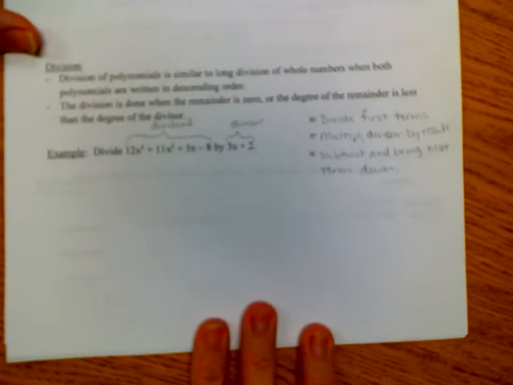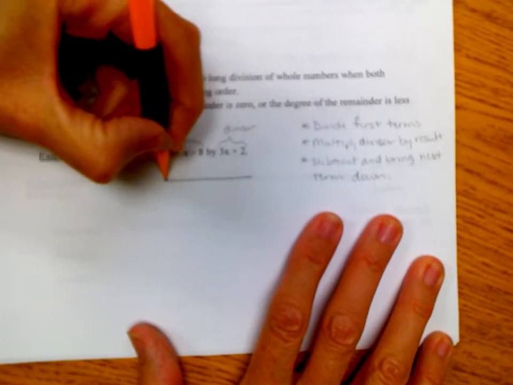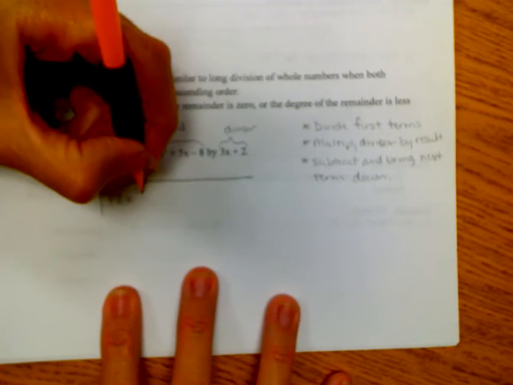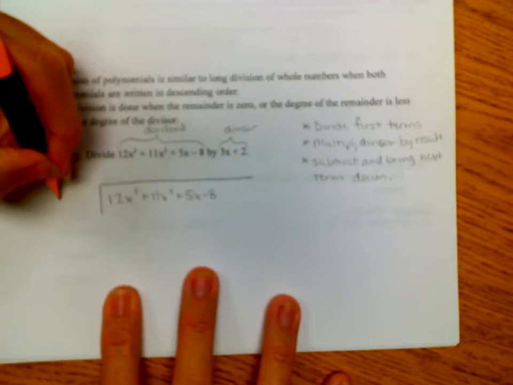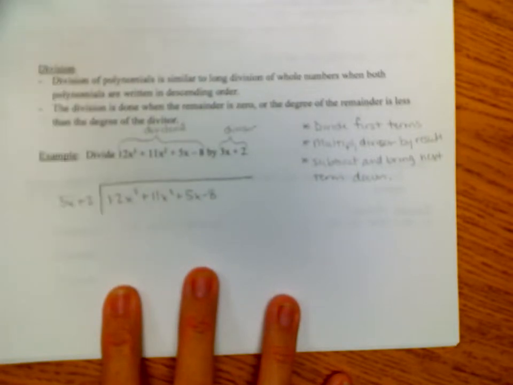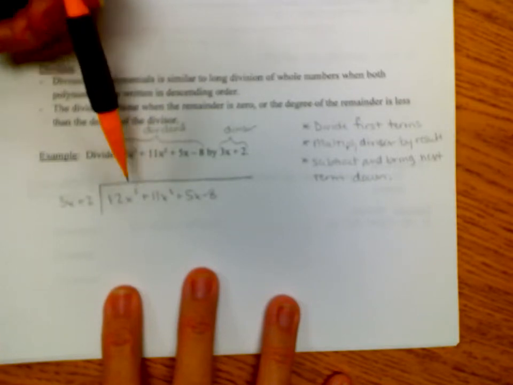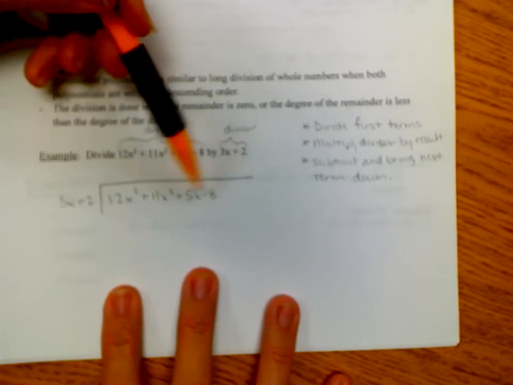There are basically three steps that we'll go through to divide polynomials. We're first going to set up the problem, just as we would a normal long division problem. The dividend goes underneath, and the divisor goes on the outside. One thing you should always check before you start dividing is that your exponents are written in descending order, and they should be sequential. Notice our exponents go 3, 2, x to the first, this is x to the 0. So we don't need any placeholders.